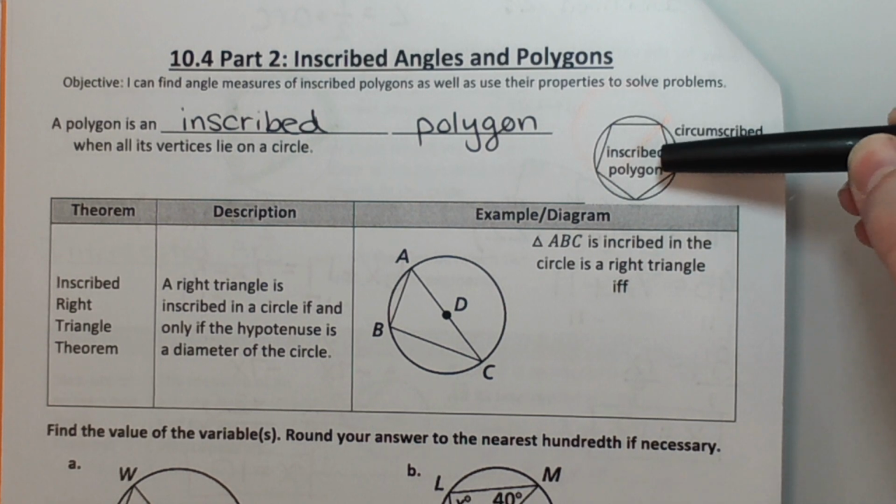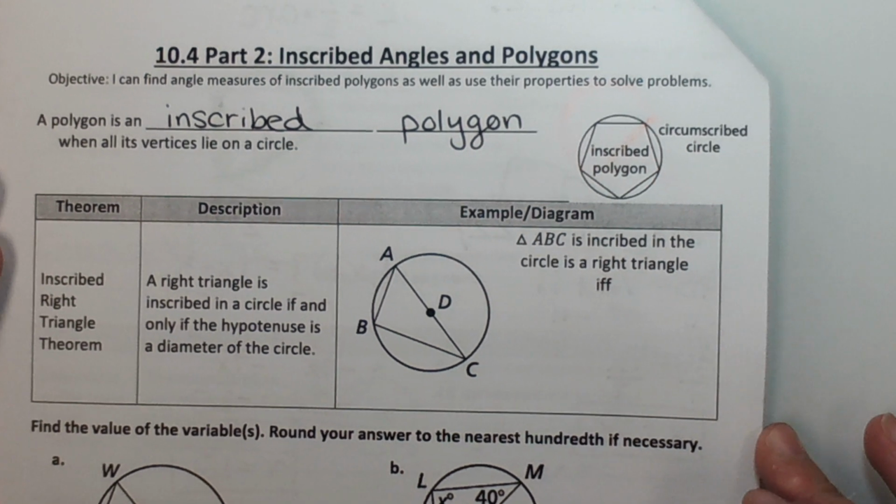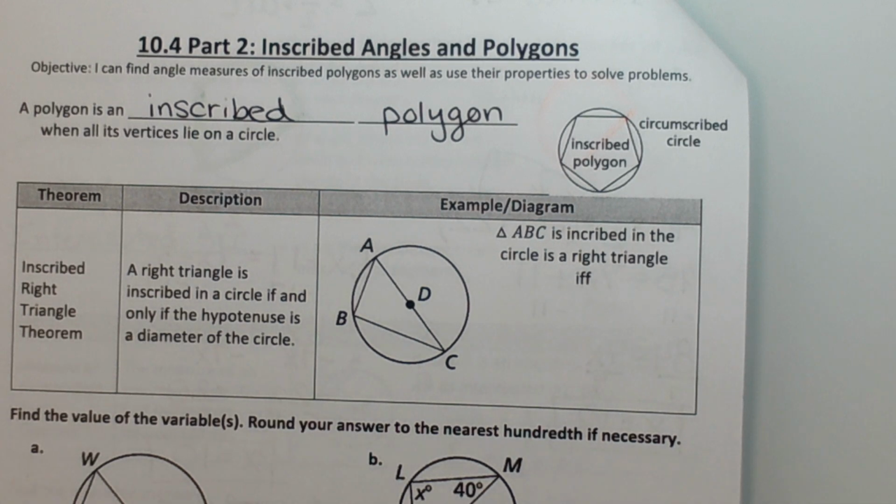This is an inscribed pentagon here. Now, when you have an inscribed polygon, they generally say that the circle is circumscribed around it. I'm not focusing on the word circumscribed, hence the reason it's not on there as a vocab term, that is. But if I tell you a circle circumscribes a shape, or if I tell you a shape is inscribed in a circle, I'm just saying two different ways to say the exact same thing.